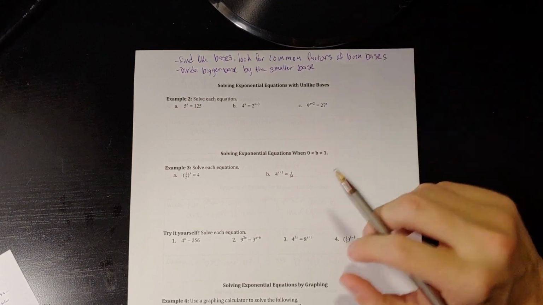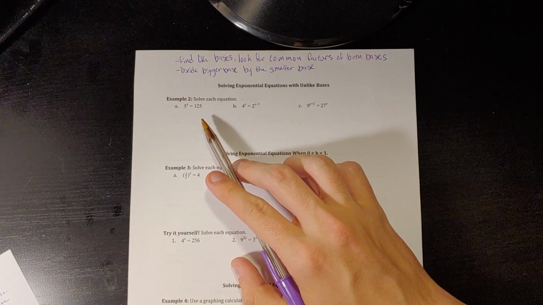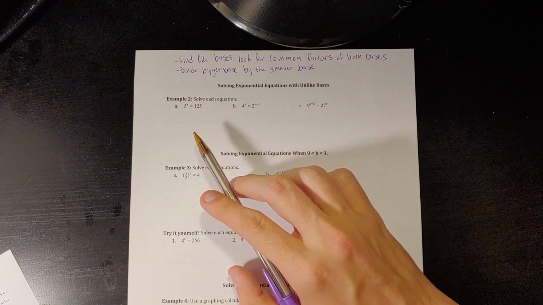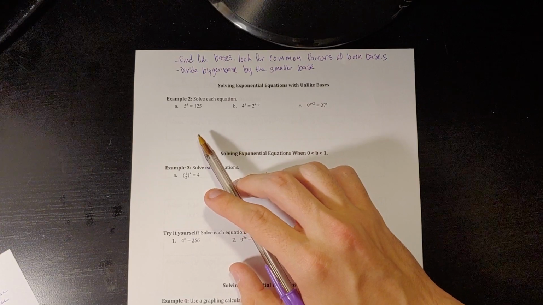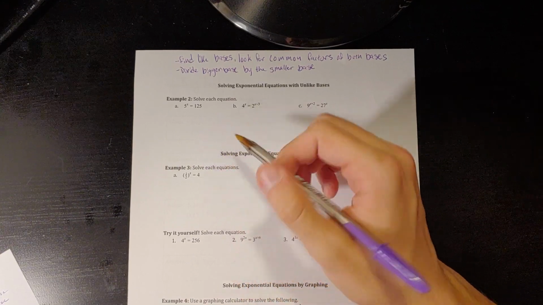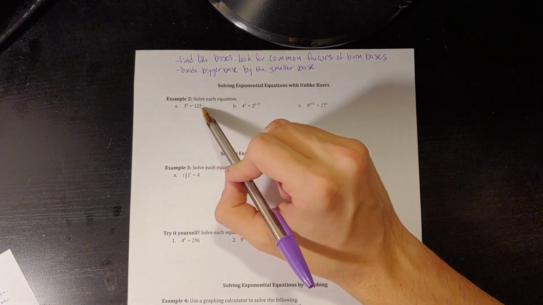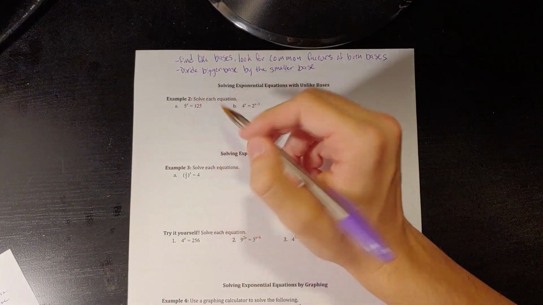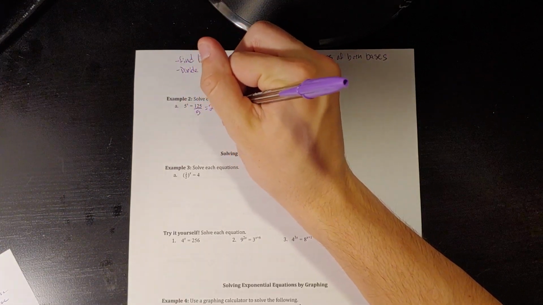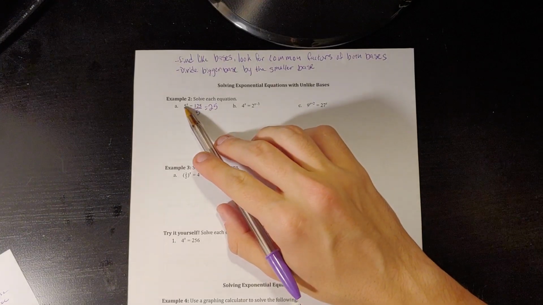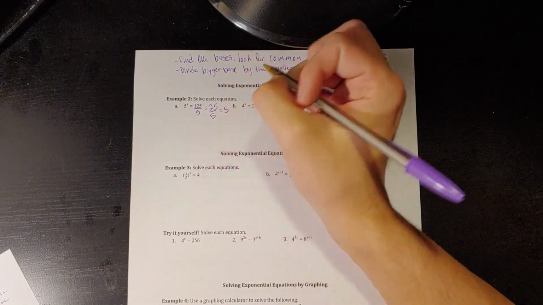So our first example, we have 5 to the power of x equals 125. To show how we solve this algebraically, instead of just guessing and checking, I'm going to do my second tip right here. I'm going to divide my 125 by my base of 5. So this divided by 5 equals 25. And then I know that if I divide this by 5 again, I get 5.